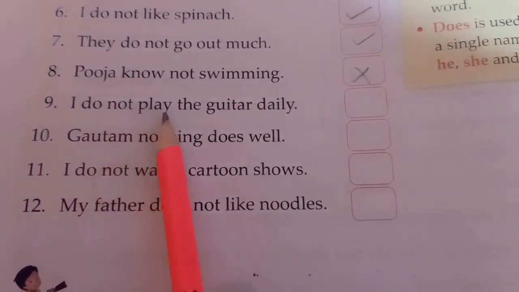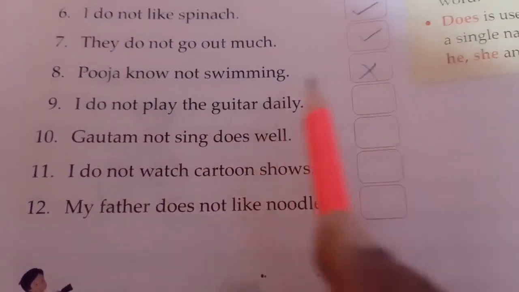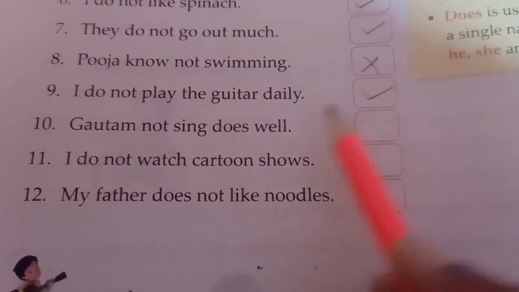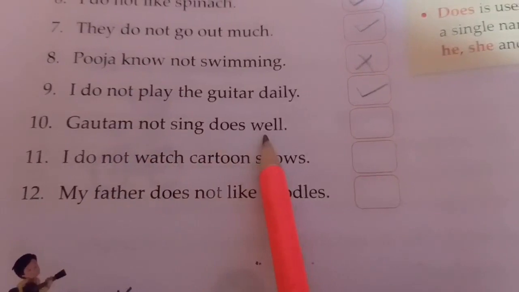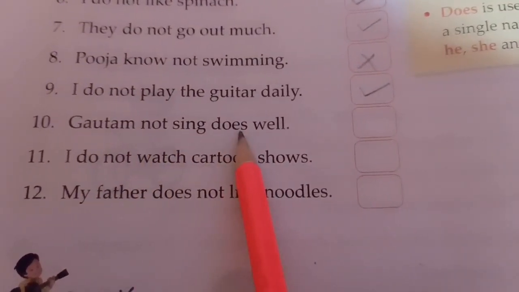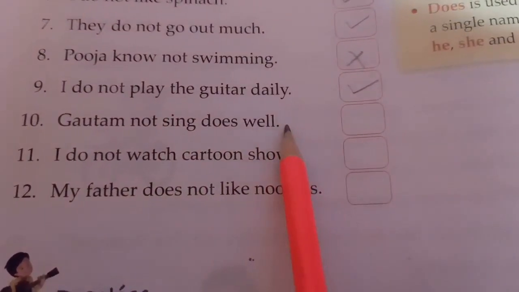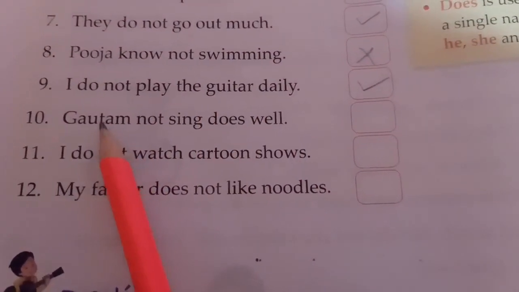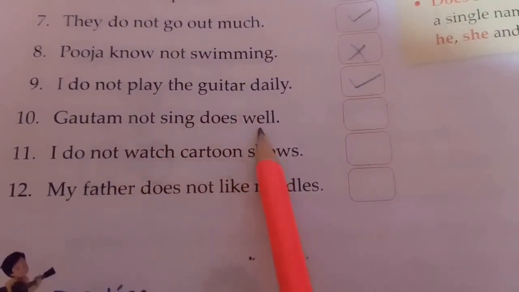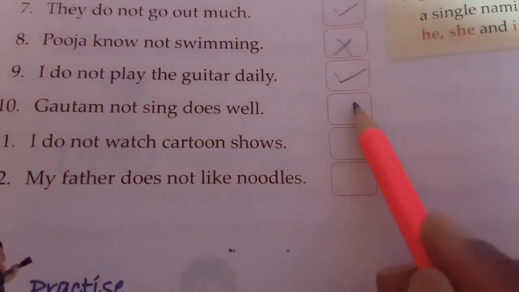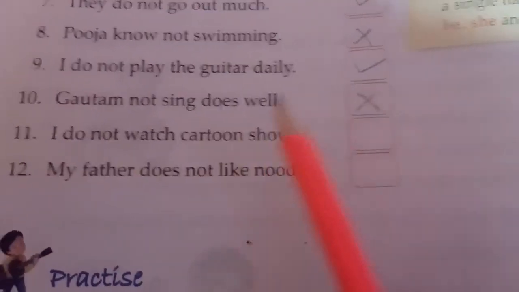I do not play the guitar daily. Okay, this is a correct sentence. Gautam not sing does well. The structure is wrong, children. This is an incorrect sentence. What will be the correct one? Gautam does not sing well. Okay, so we will cross here.